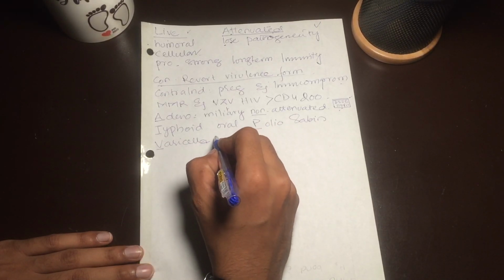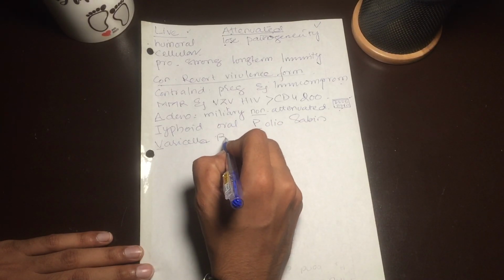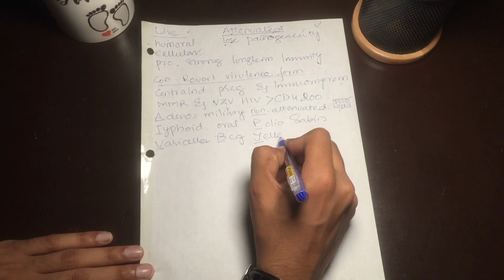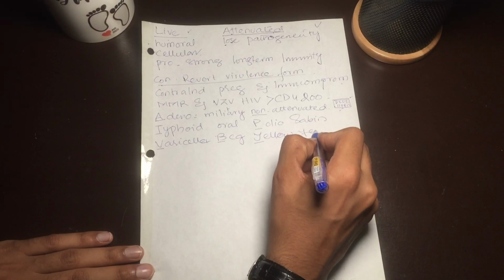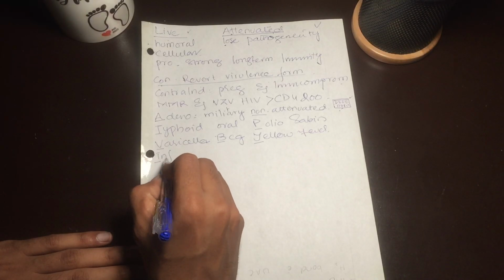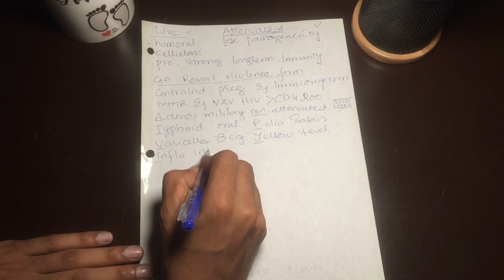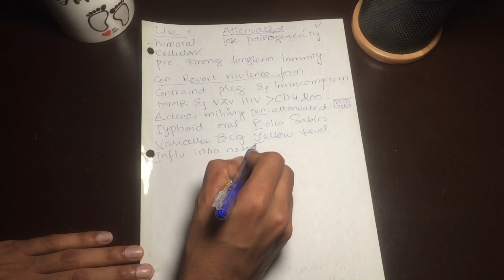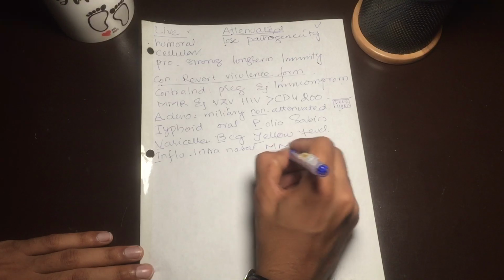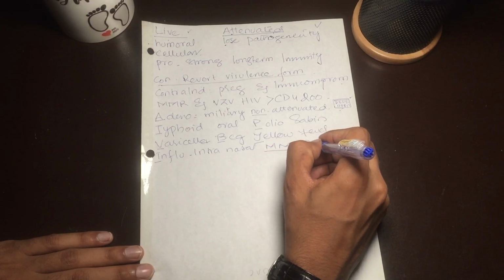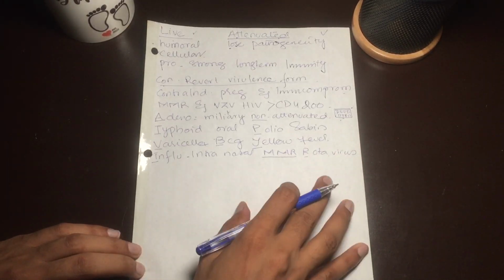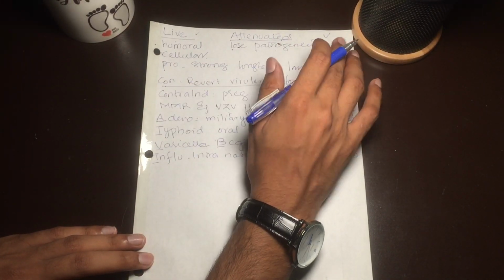Beautiful is for BCG, young for yellow fever, infants for influenza, the intranasal dose. MMR for measles, mumps and rubella, and then regularly for rotavirus, for gastroenteritis. So these are all the vaccines under the live attenuated heading.